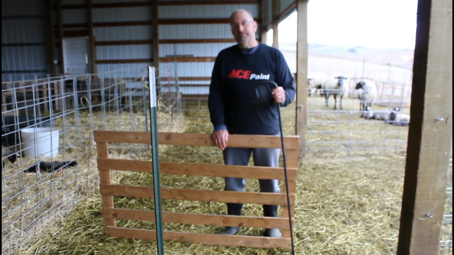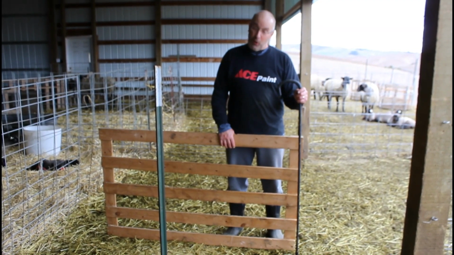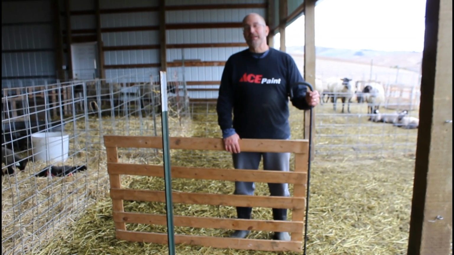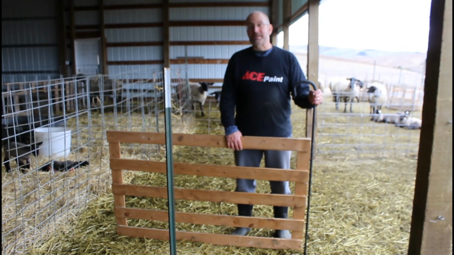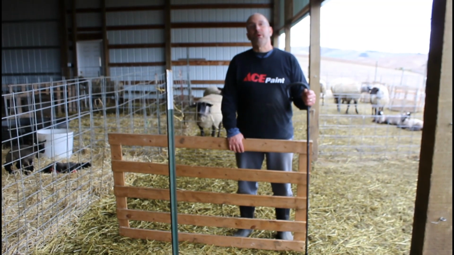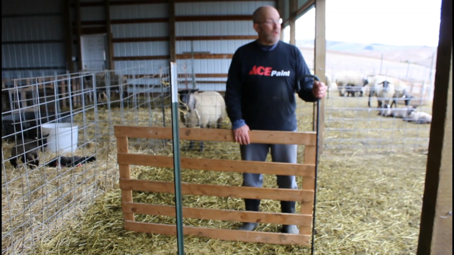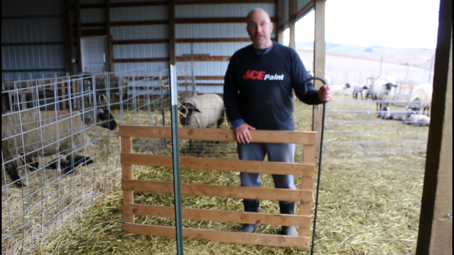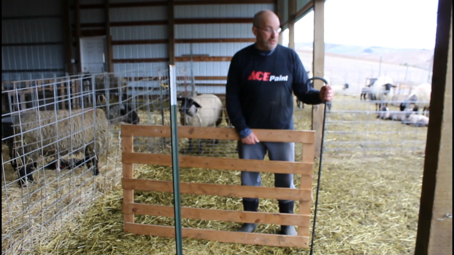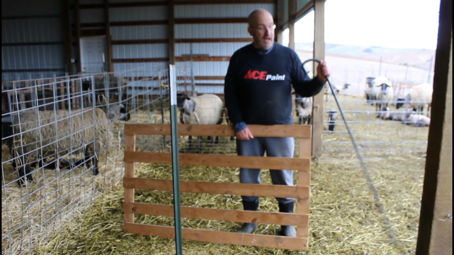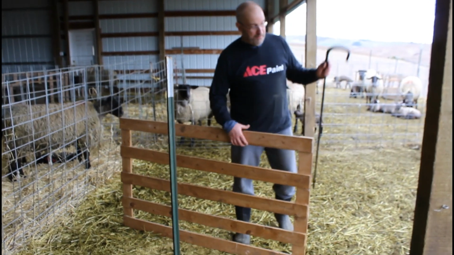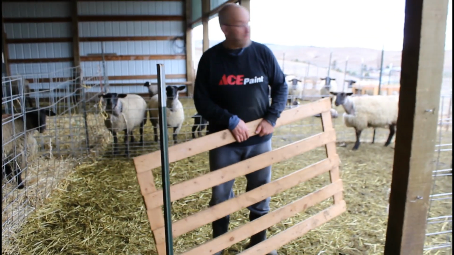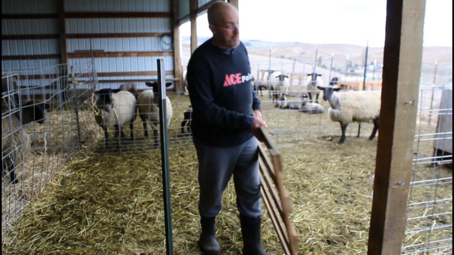If you have a really fancy, expensive working facility, you can get them into the working facility, but even in a situation like us, where we don't have a fancy facility, we can catch sheep without overly stressing the animals, and that's the idea of what we're going to try to do. So, I'm going to put my crook down for now, and I'm going to go catch a ewe.